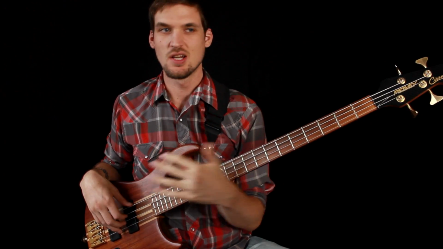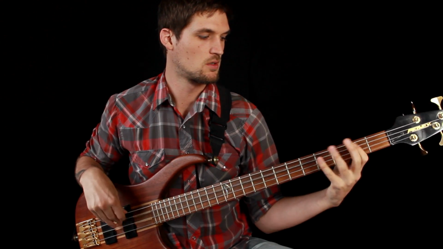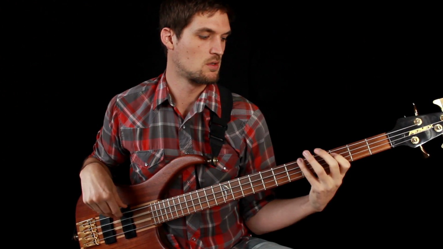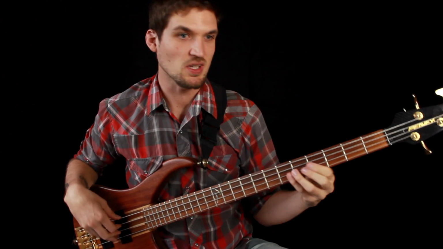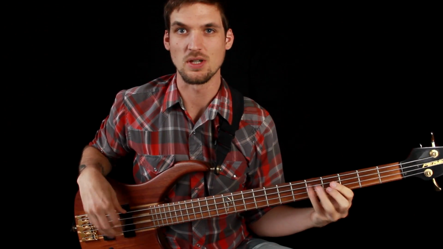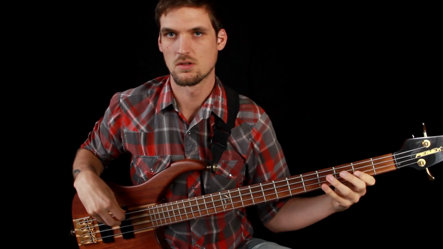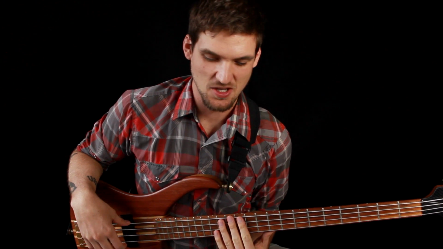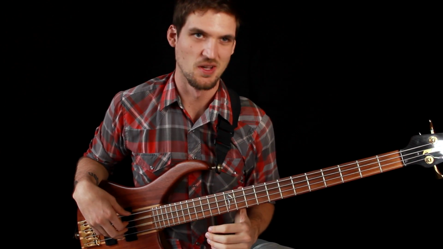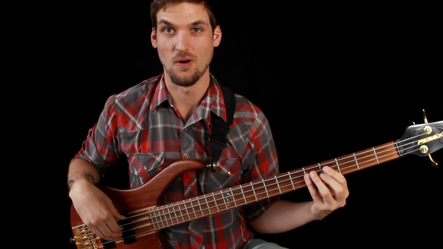So you could just play this figure with no sense of polyrhythm, just as 16th notes. But really the accents are on every group of 3. Until you get to the end. So here we go with a slowed down version of exercise 2 with the crazy drum beat you heard in the intro. 1, 2, 3, 4.